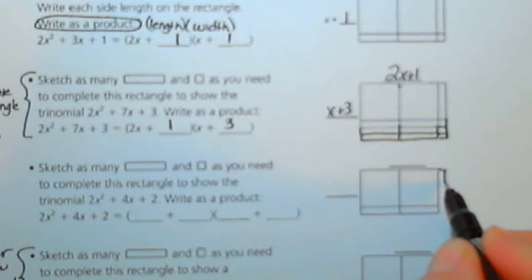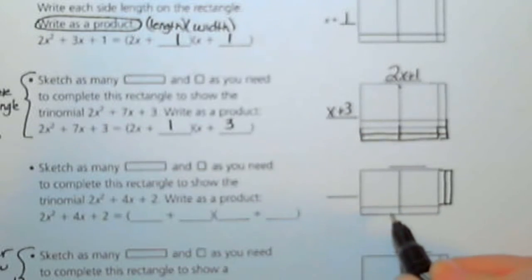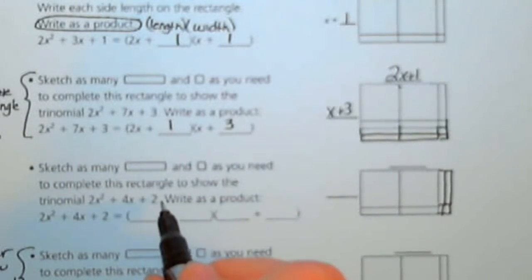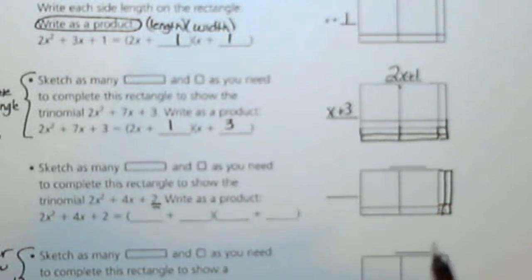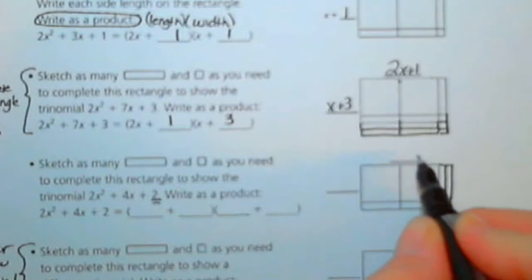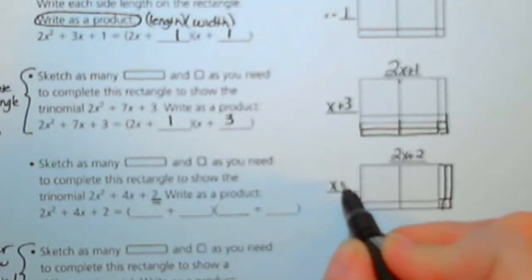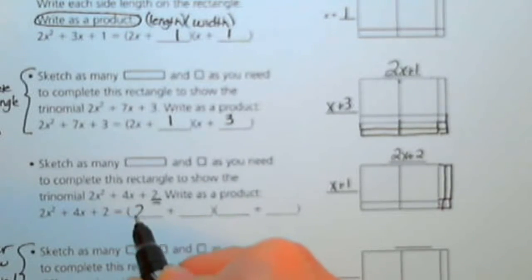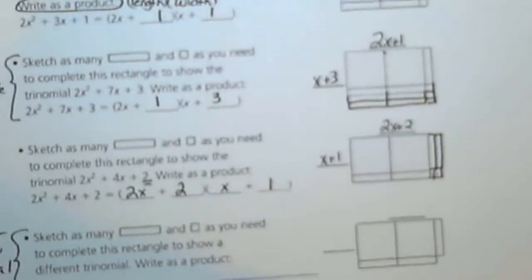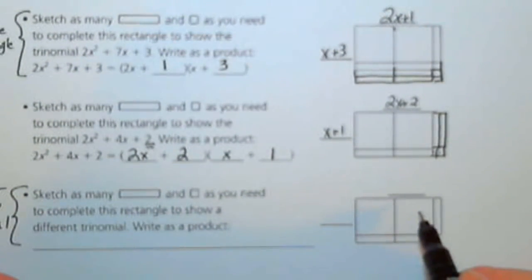The only way it's going to work is if I add the extra 2x tiles I need over here, so that I have 1, 2, 3, 4 x's, and I have exactly enough room for the 2 little guys I need over here. What is the length and width? Well, this is 2x plus 2 long, and this is x plus 1 wide. 2x plus 2 and x plus 1. This one here, let's make a totally different trinomial built off of this.